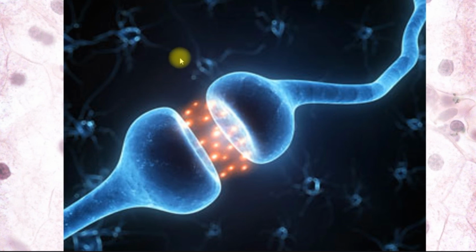So what are the nerve endings? Nerve endings may be afferent, may be efferent, or sensory and motor, and also they may be located between neurons, so they may be associative, as well as nerve fibers.